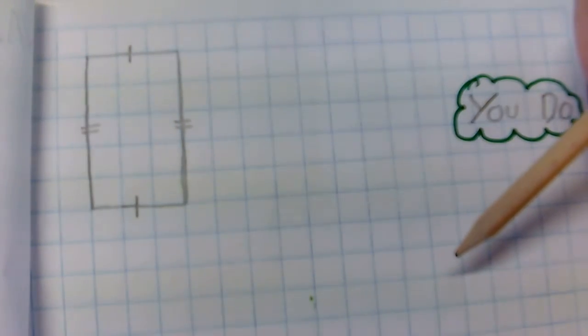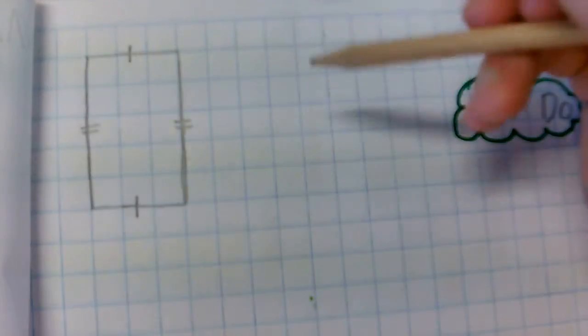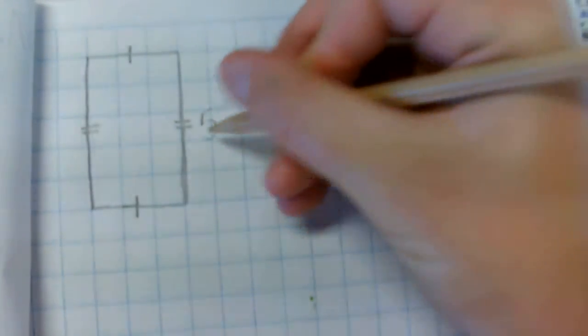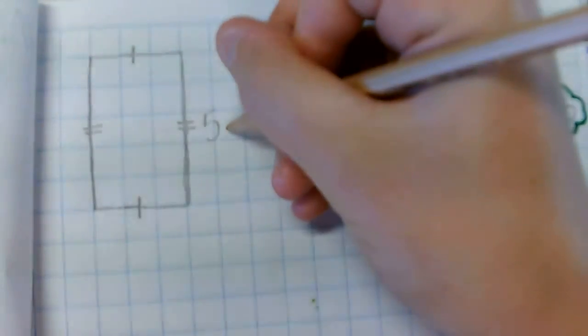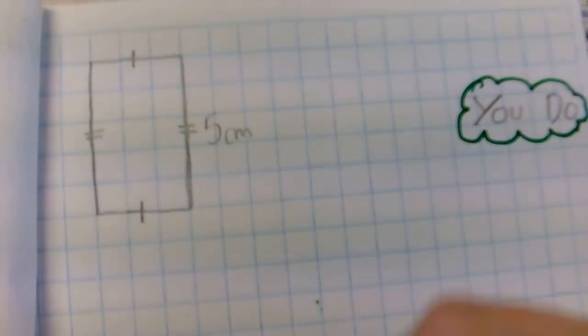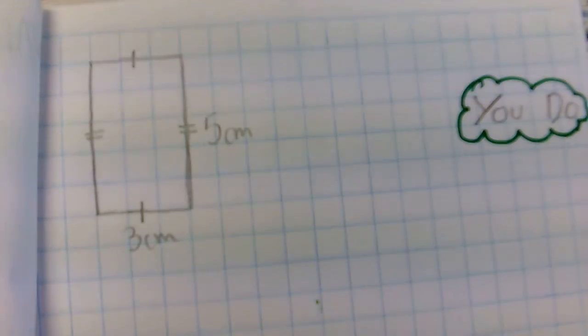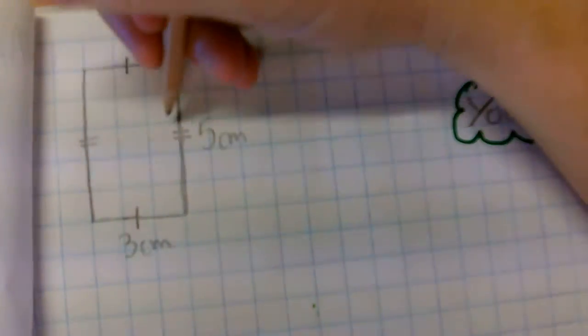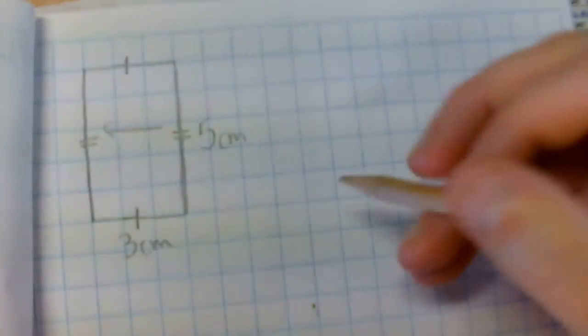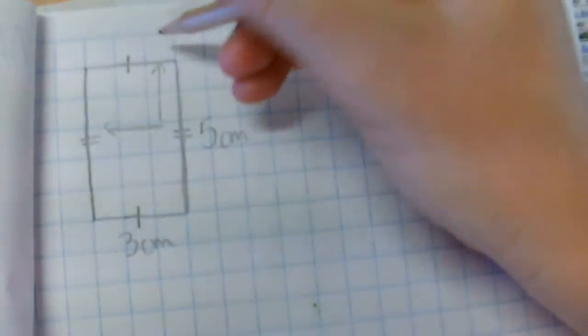So hopefully that's helping. Alright, so we know that this is 5. I'm going to give that the unit of centimetres, and this is 3. What's this side going to be?